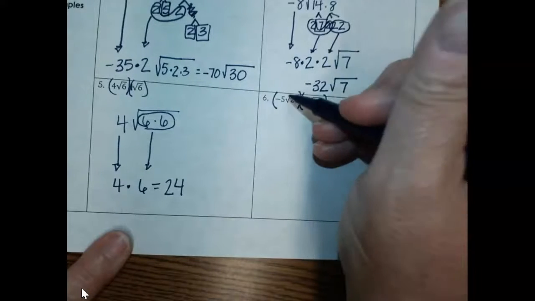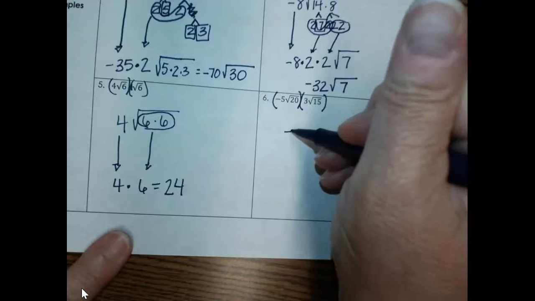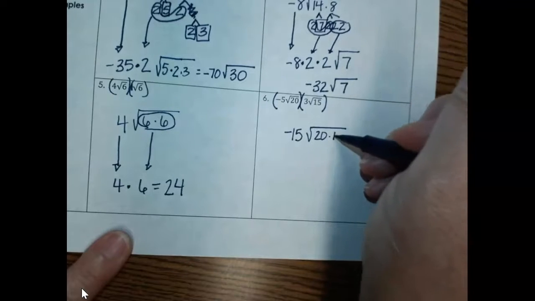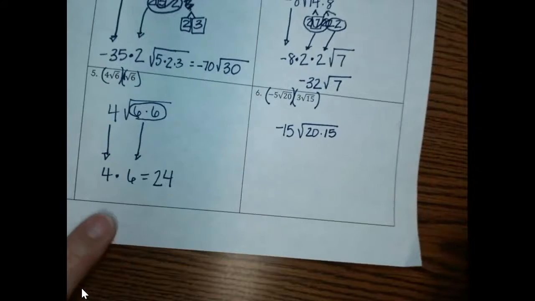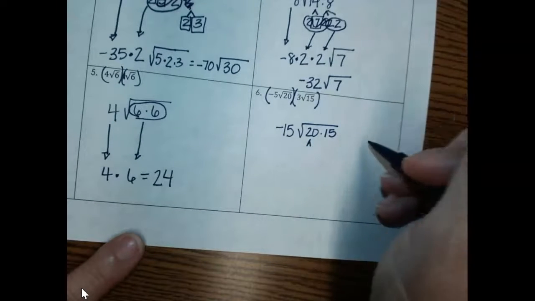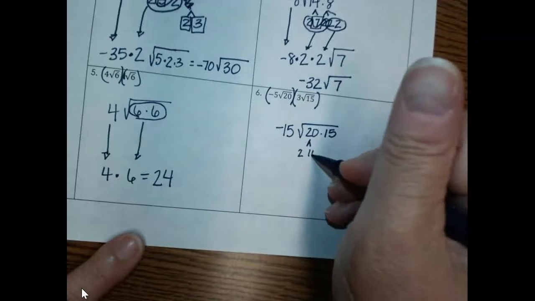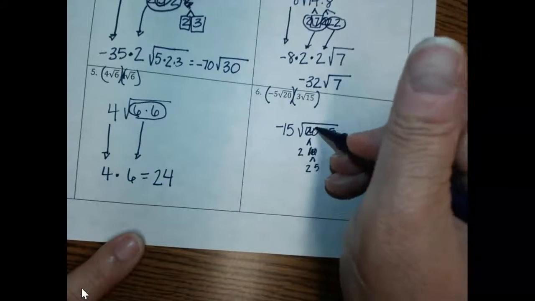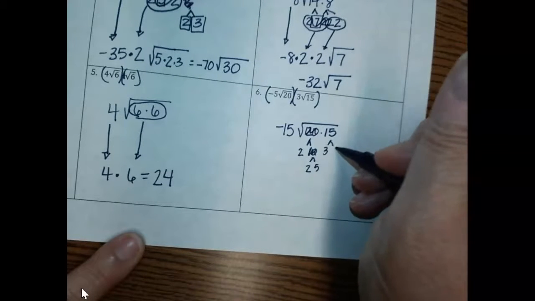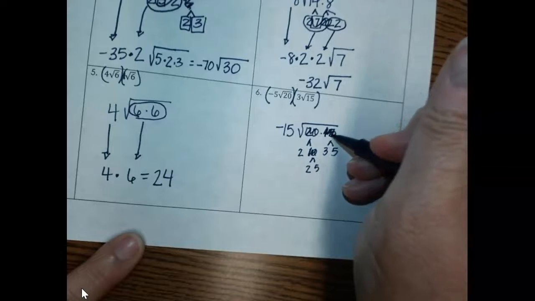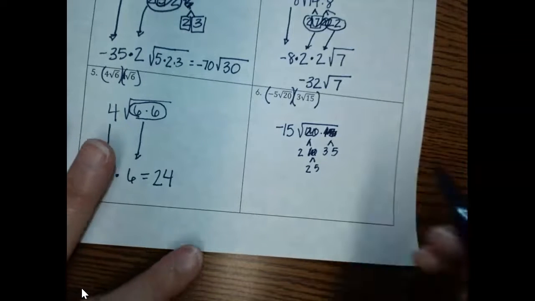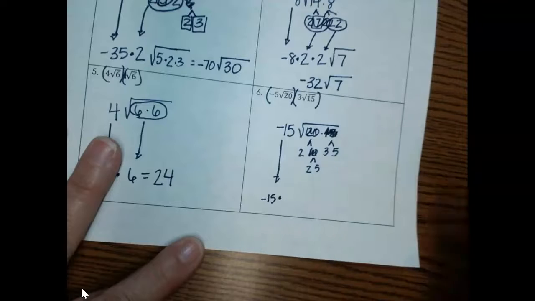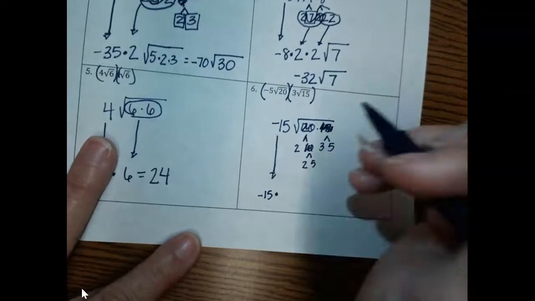And our last one like this, outside number to outside number, negative 5 to 3 is negative 15. Inside number times inside number. Okay? So let's start to break this down. 20 is 2 times 10, which is 2 times 5. Okay. 15 is 3 times 5, and that's as far as that one's going to break down. So now let's start looking at what we've got. We started with a negative 15 on the outside. It's going to multiply to anything else that comes out.